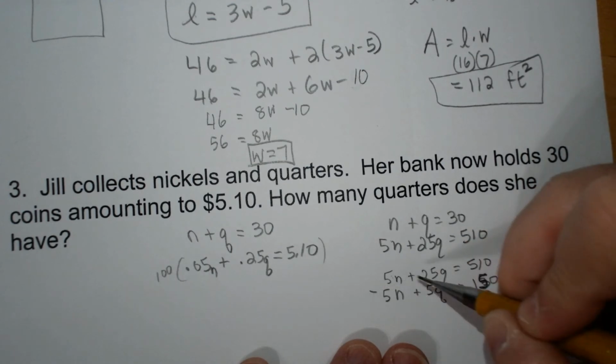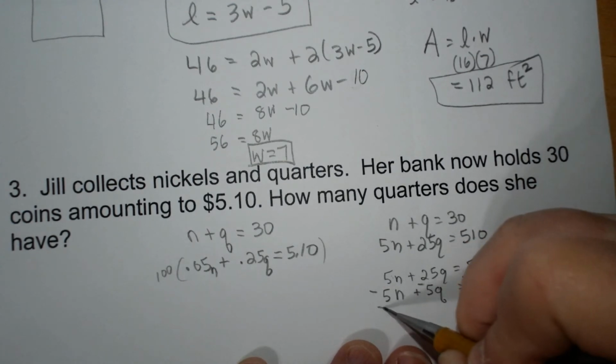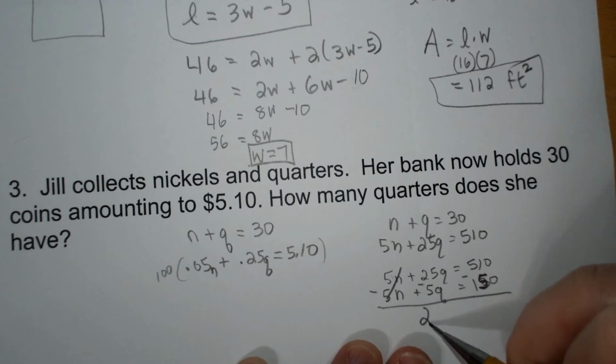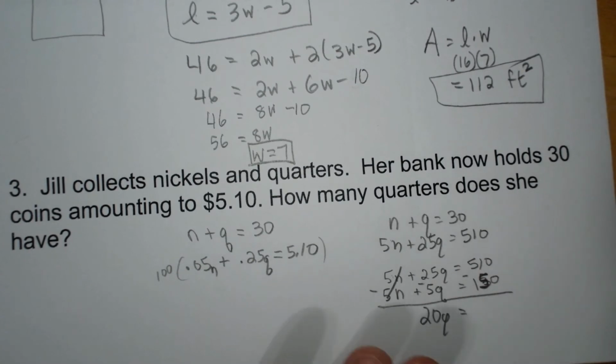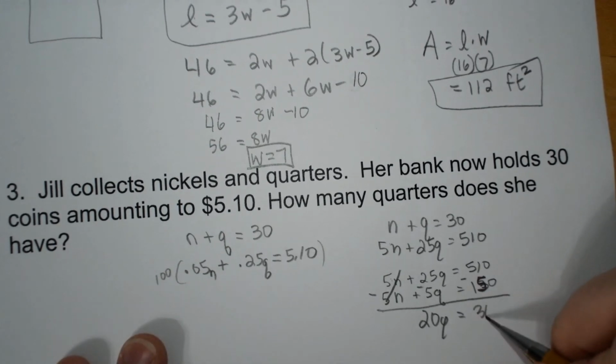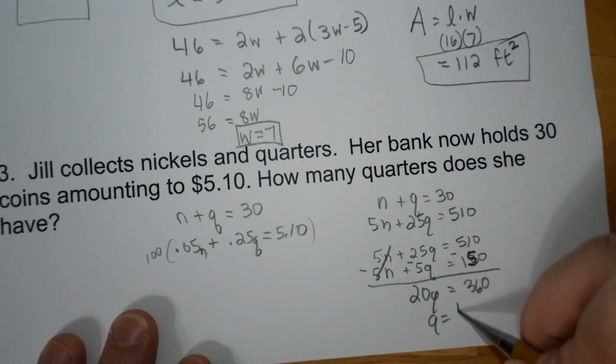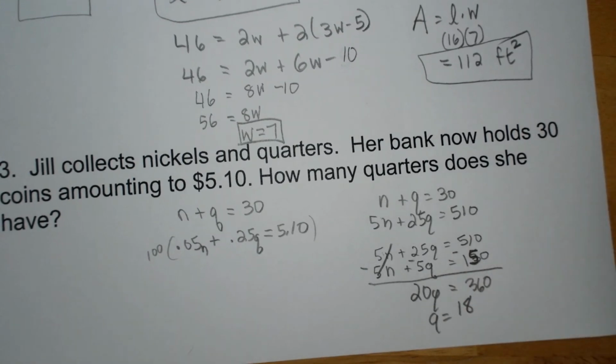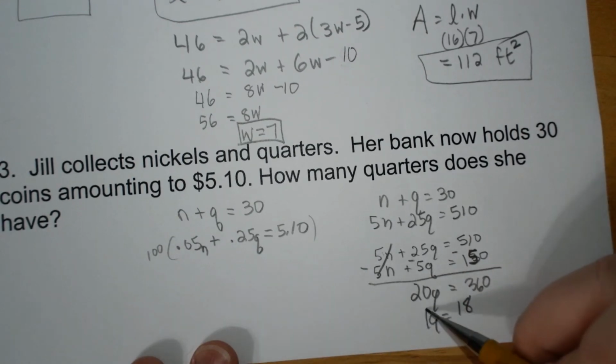And then I subtract because I'm doing elimination. And I get 20Q equals 360. So Q equals 18. And I actually needed quarters.